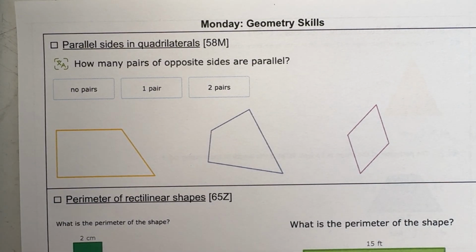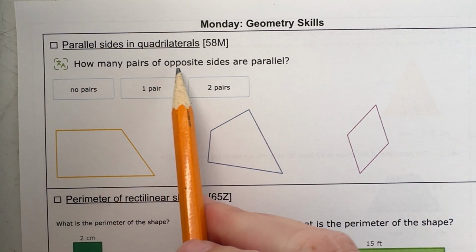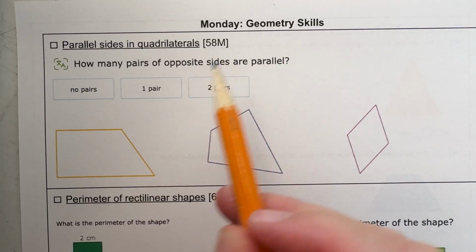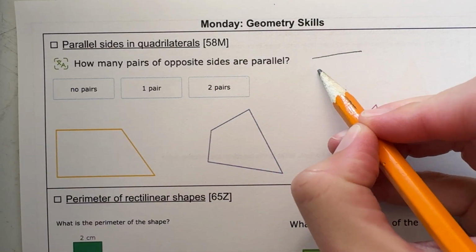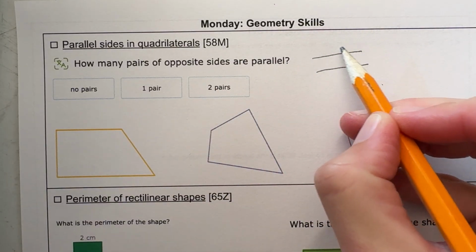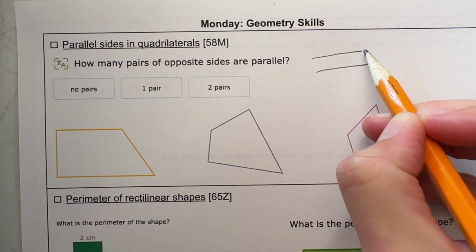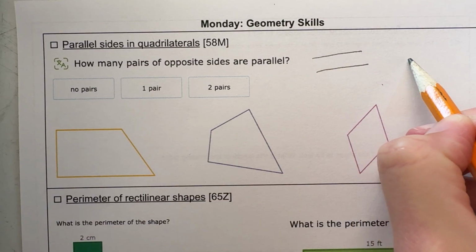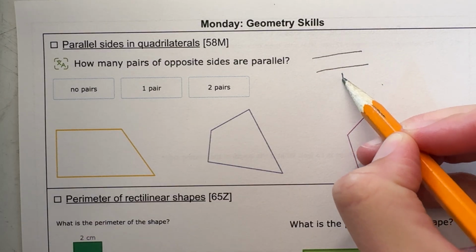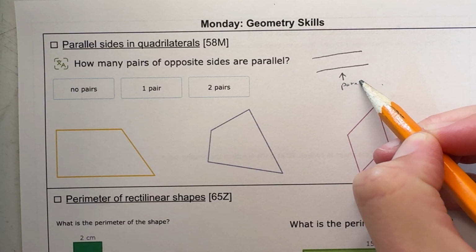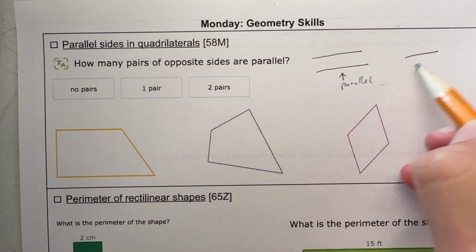Okay, this first skill is going to ask how many pairs of opposite sides are parallel. Parallel lines are lines like this, and they run on forever and they don't meet, right? So like this line will continue forever and this line will continue forever and they would never intersect. So these are parallel. Now look, these lines aren't parallel.